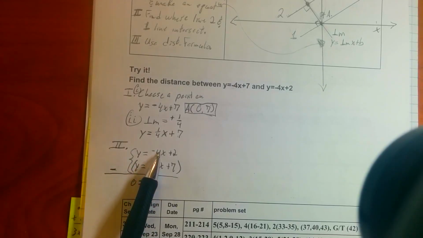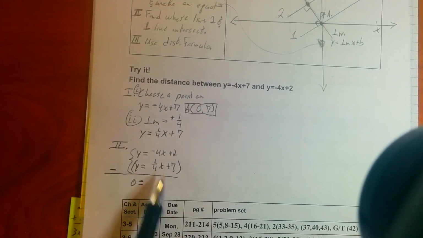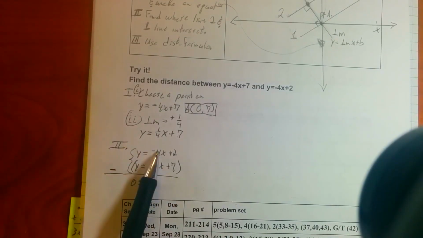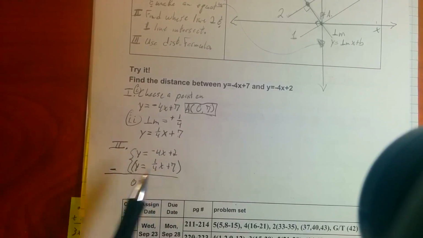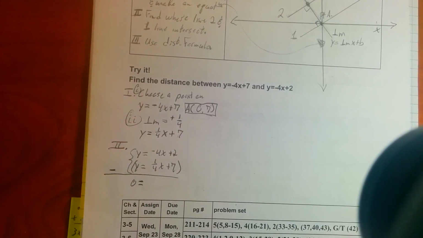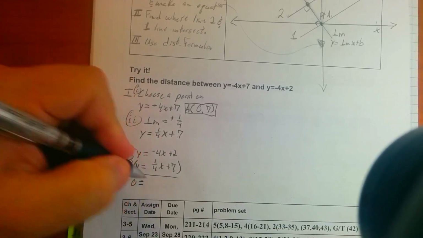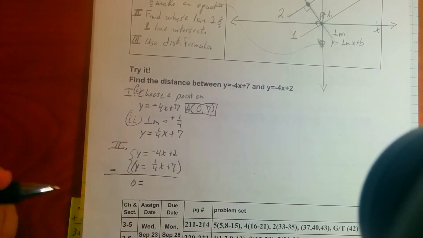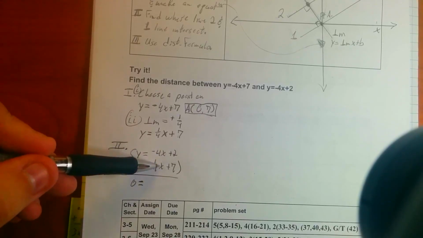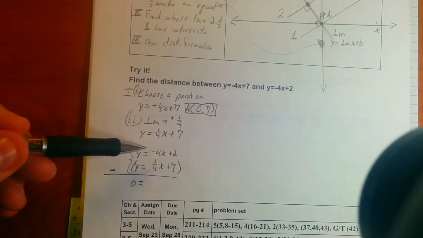Now I get negative 4x minus a quarter x. Well, that's the same as negative 4x plus a negative 1/4 x. That could be written as negative 4 1/4 x. But 4 1/4 x looks kind of clunky, so I'm going to convert 4 1/4 into an improper fraction.